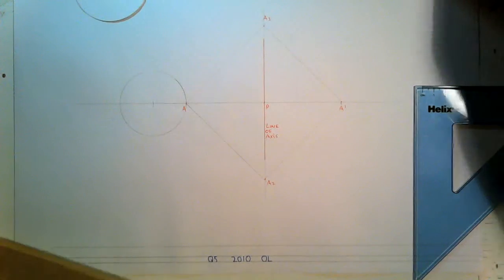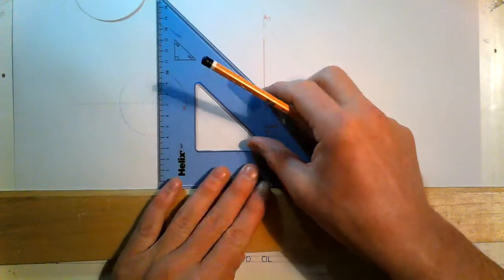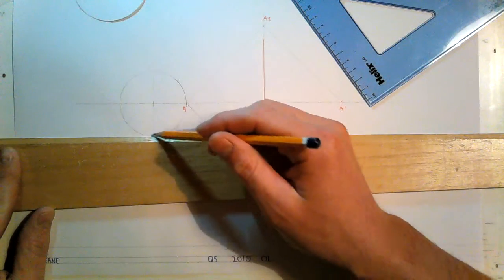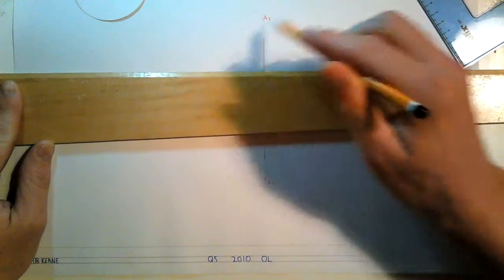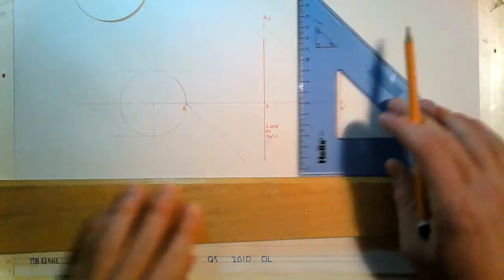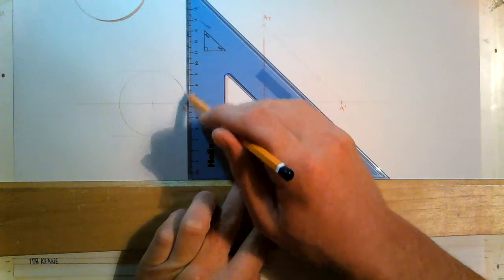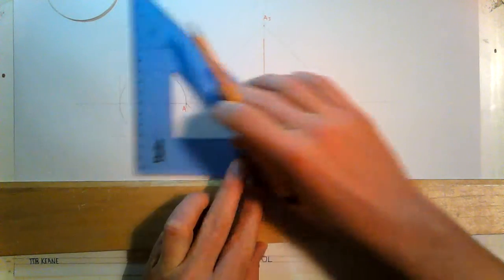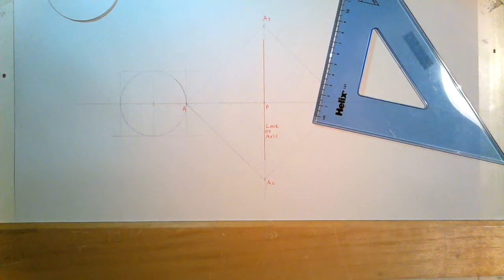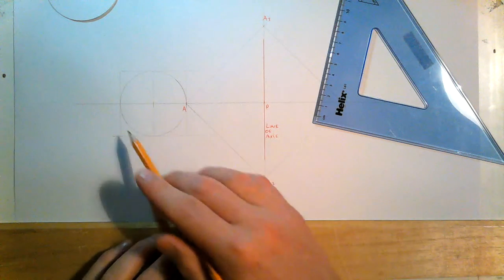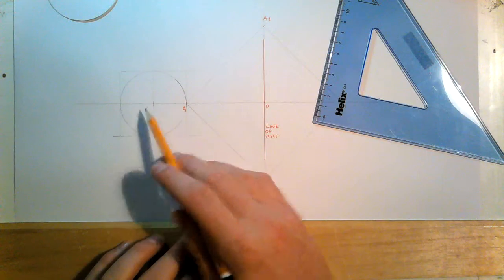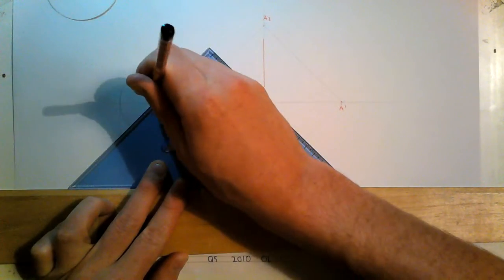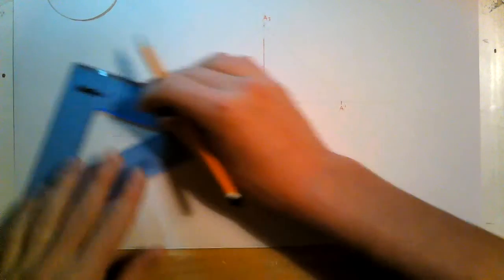So line go through the center point, where they intersect, draw a box around it. Square. Now for the mouth, we're joining this corner to here, which for the square should be 45 degrees. So we can draw in the mouth.